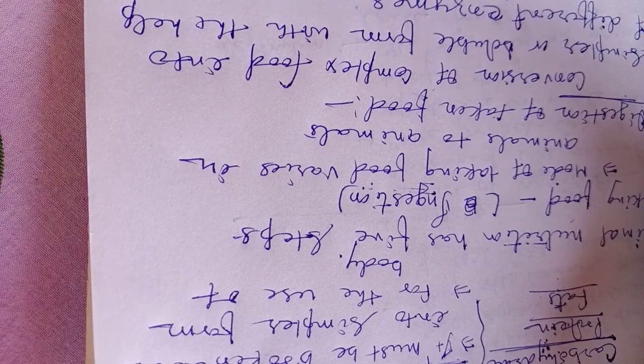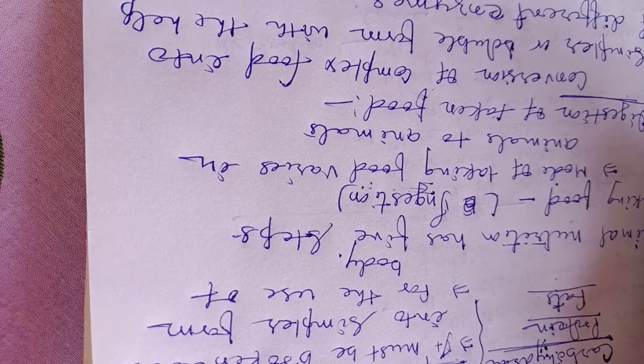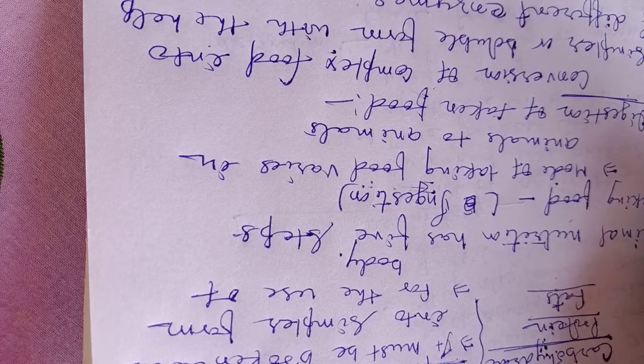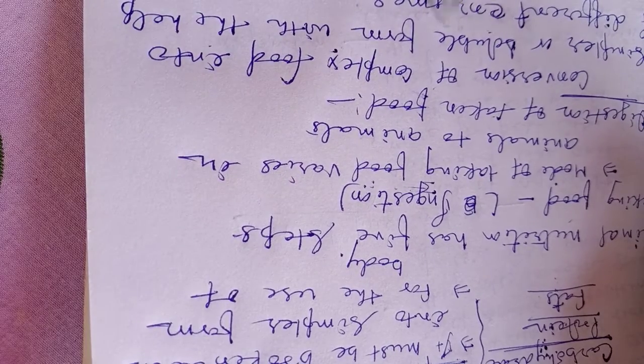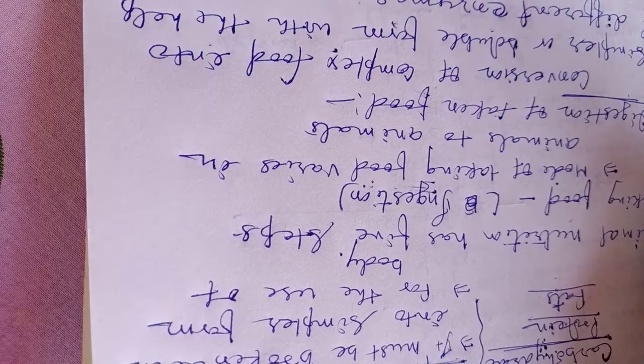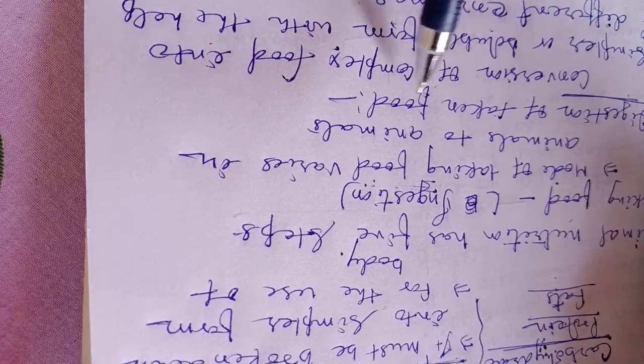These digestive enzymes are very essential for the conversion of complex food into simple or soluble form. Earlier it was in insoluble form. So the enzyme plays an important role in digestion of food.